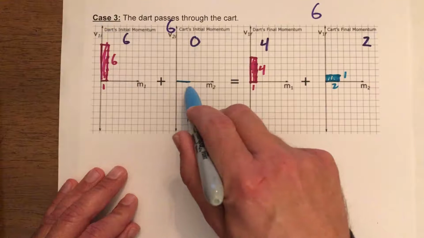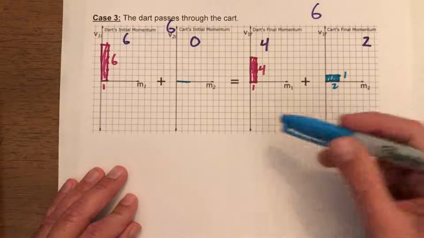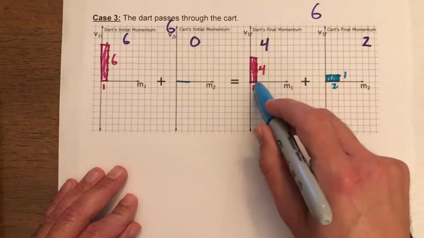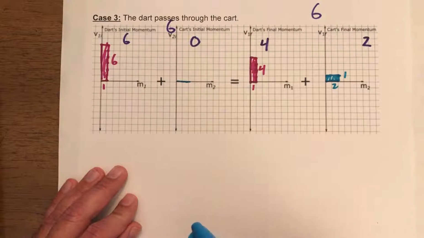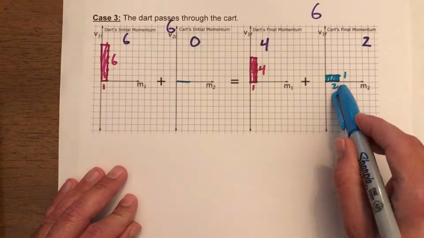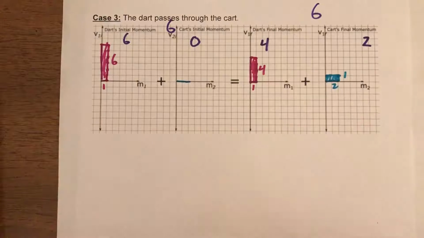A 2 kilogram cart going 0 meters per second. The dart passes through, but only with 4 meters per second of speed, and that would make the cart go forward with 1 meter per second of speed.